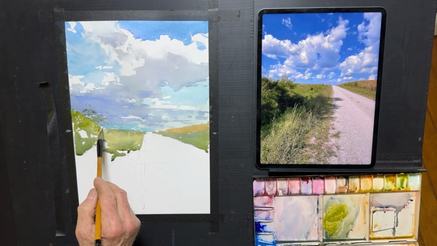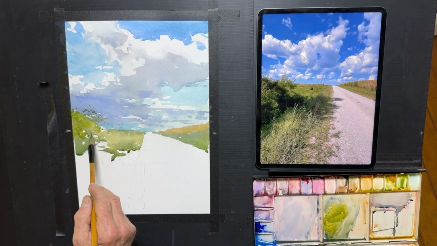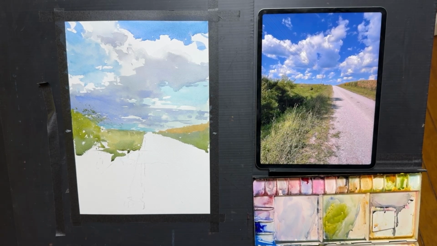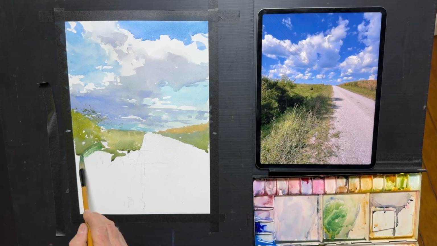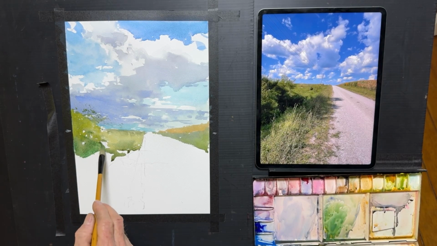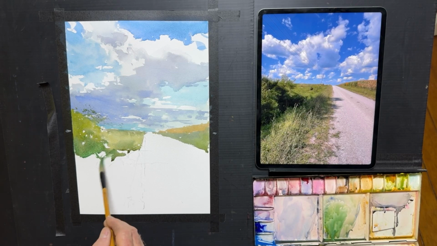Even in September, we still got that relentless chlorophyll situation. For some more vividness, I'm going to get into some more turquoise. Some sort of little flower there, probably multiflora rose. Try to leave some whites.